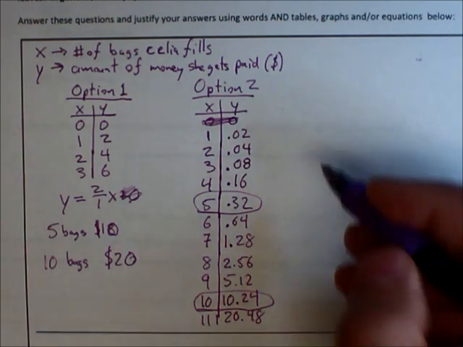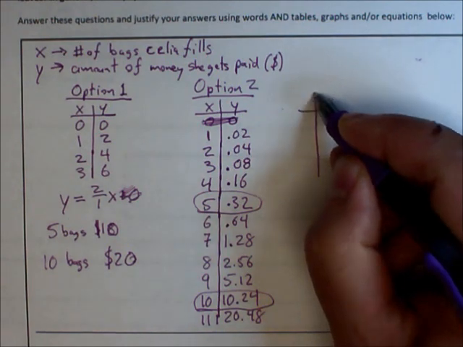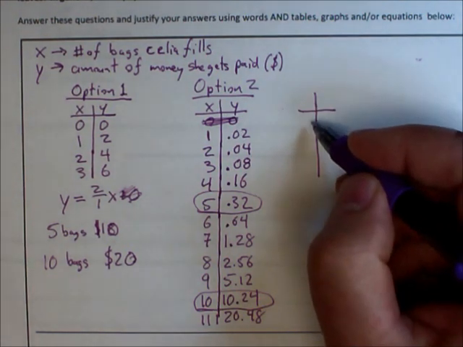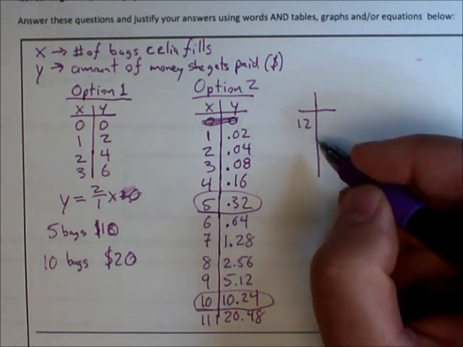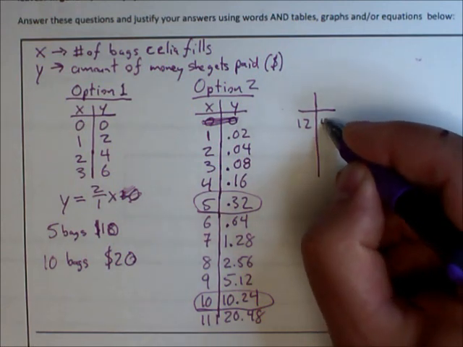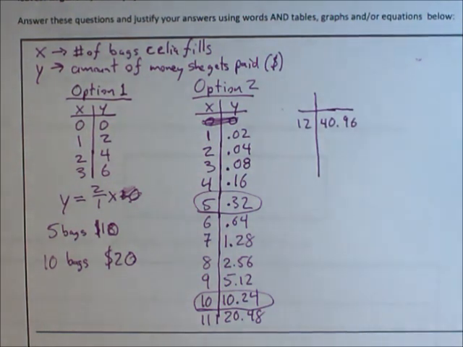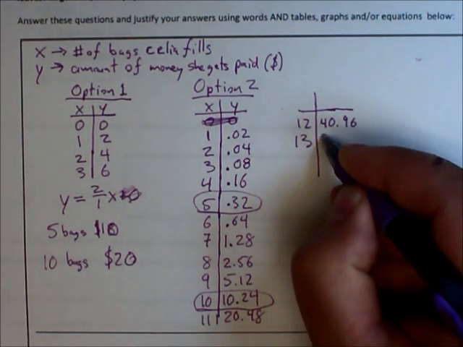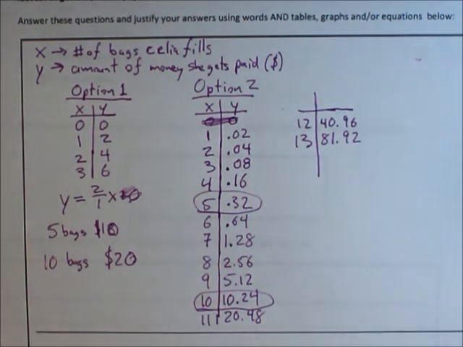So let me even keep going here. For 12 bags, it would be $40.96 that she would make. And for 13 bags, she'd make $81.92. And so on. I'm just doubling that each time. So you can see it's getting big.